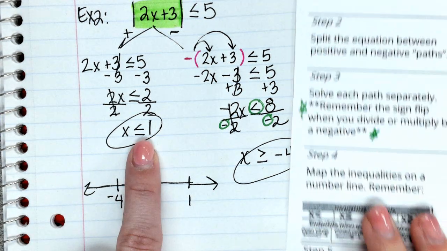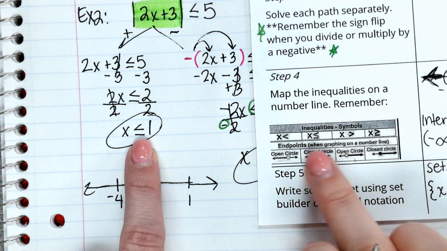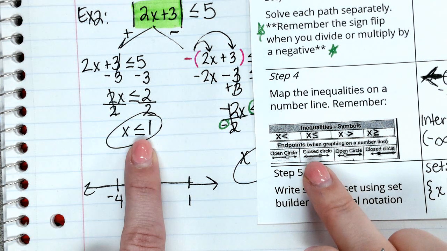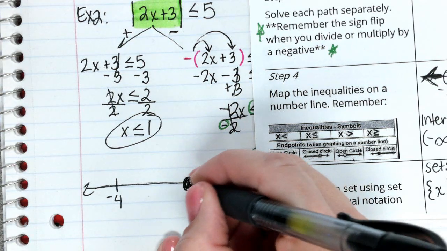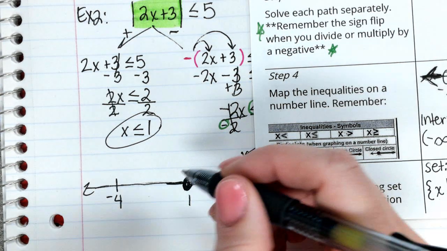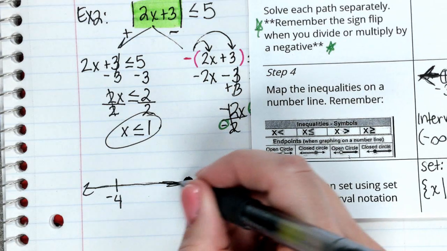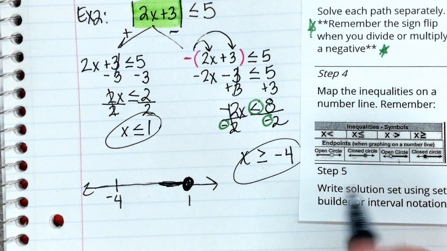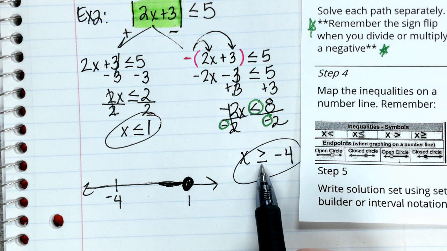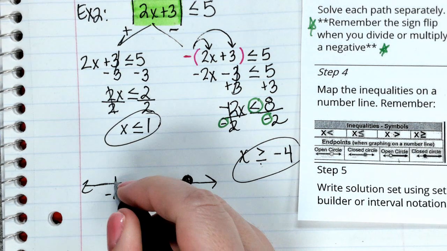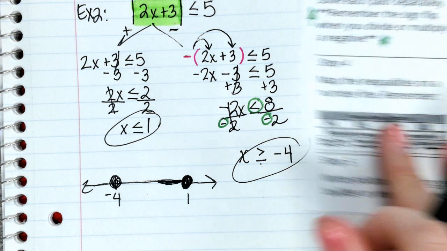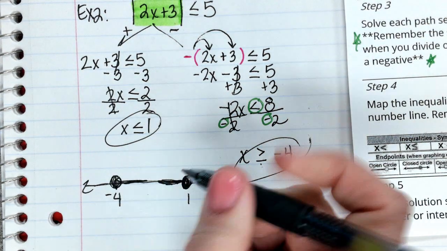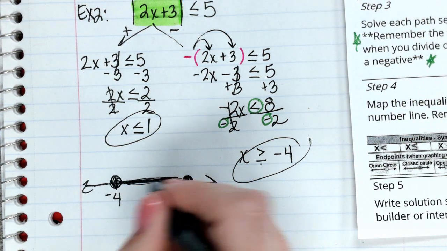If x is less than or equal to 1, that's a closed circle shaded, not inwards, I'm sorry, left. All right, so I'm going this way. And if x is greater than or equal to negative 4, that's a closed circle, and that's going to the right. So it's going to be the space in between.